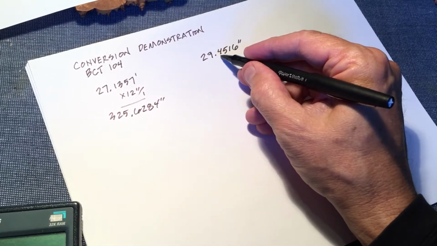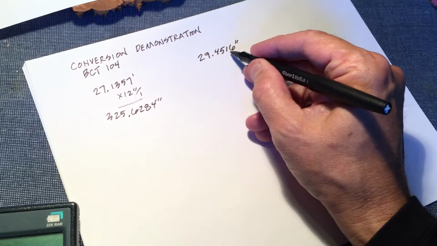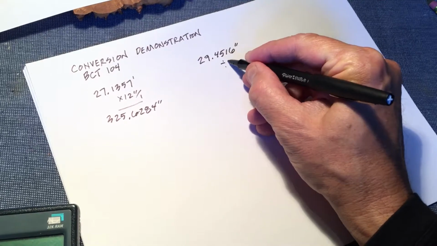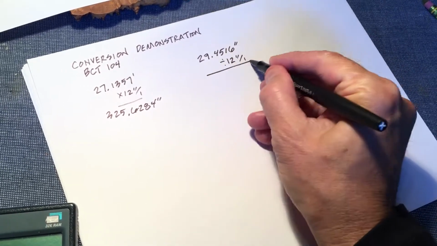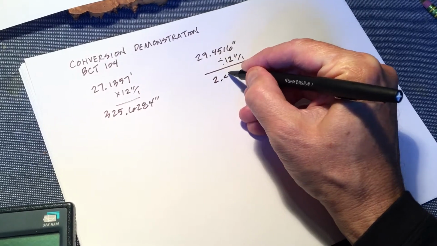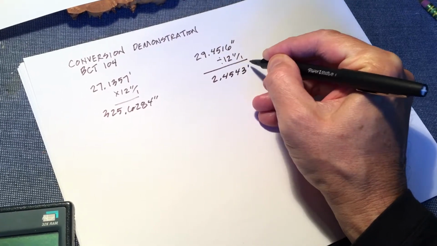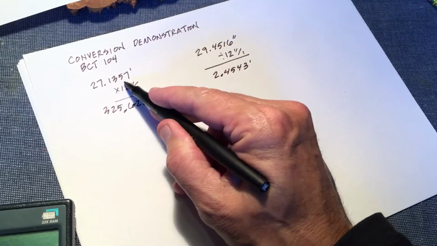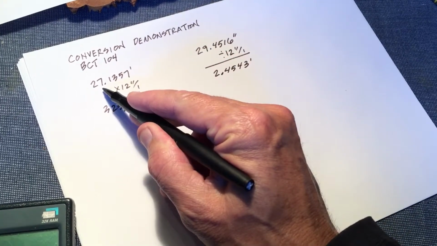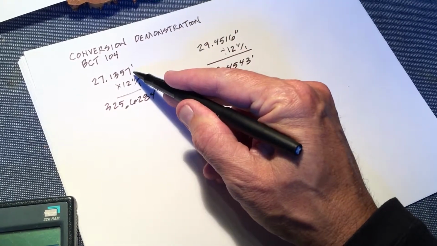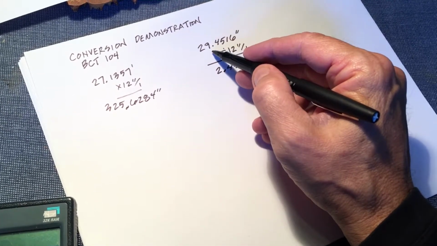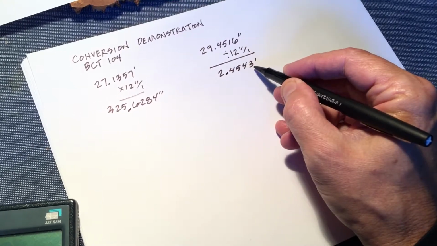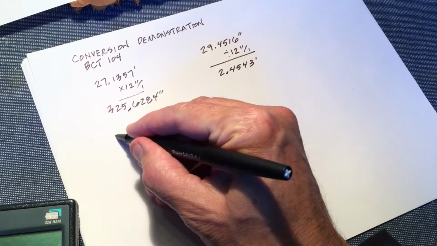Over here I've got 29.4516 inches. That's not quite 3 feet long. In order to convert that into feet, I'm going to divide by 12 inches in a foot, and I'm going to come up with 2.4543 feet. So you can see the scale difference between the two numbers. Even though the numbers I started with were similar, 27 and 29, this was in feet, so it's a long way. This was in inches, it's less than 3 feet long. It's actually 2.4543 feet exactly.